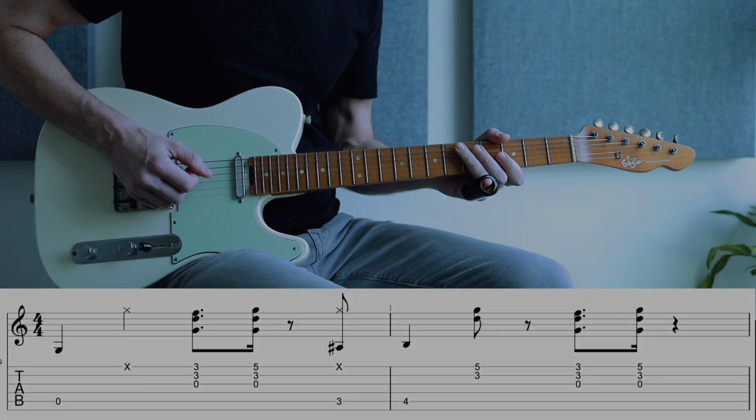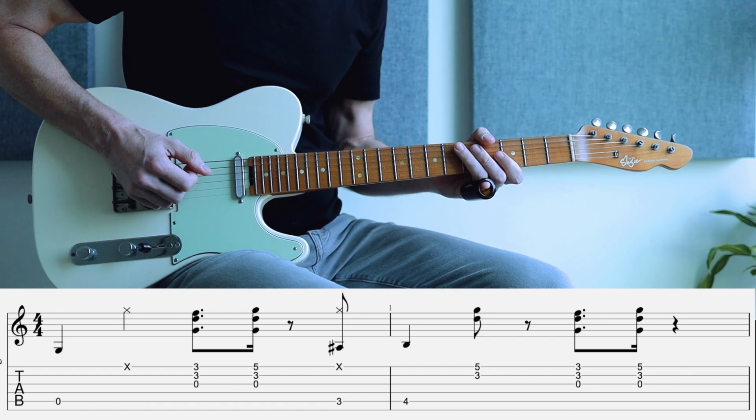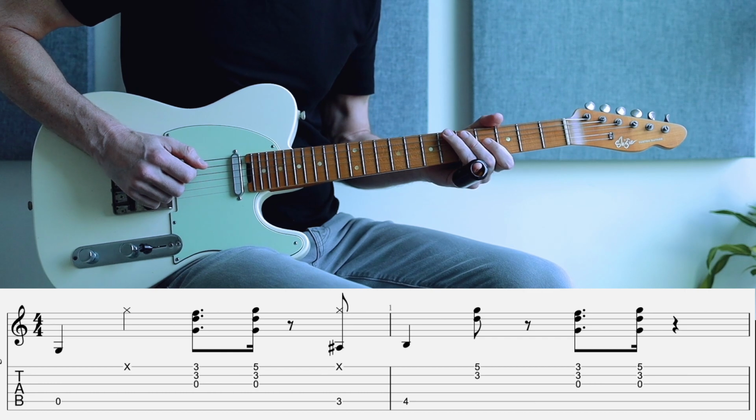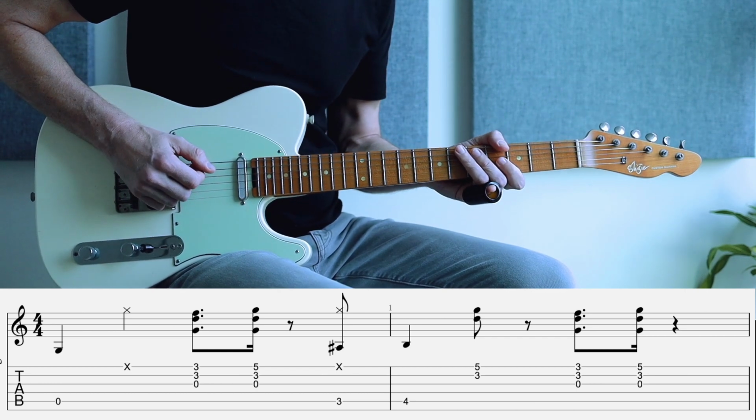So for this next part, I'll just give you an idea of the rhythm guitar that's in this track. Now this might not be exactly right, but it will get you on the right path, I think. So basically, as soon as that intro is finished, it'll be something like this.